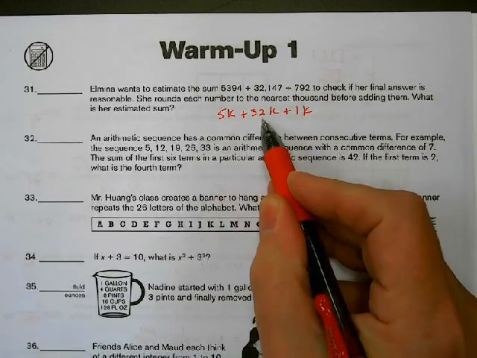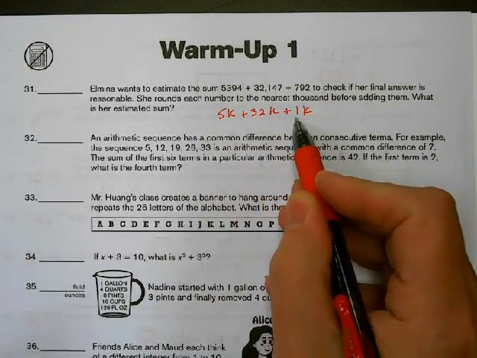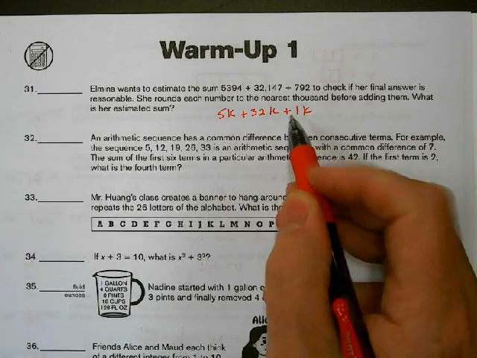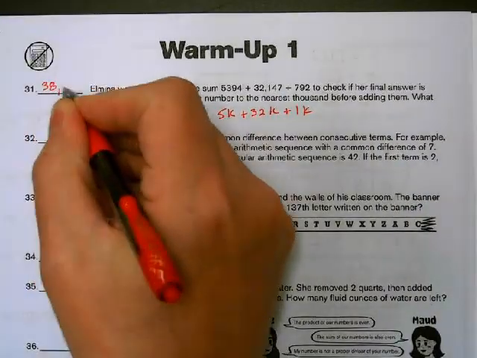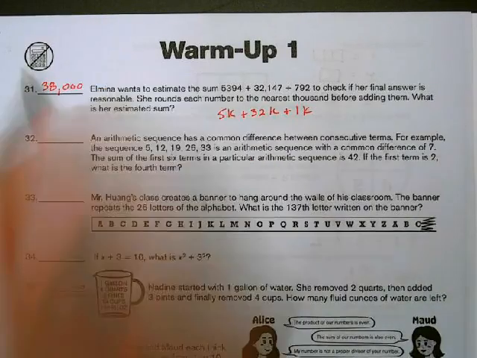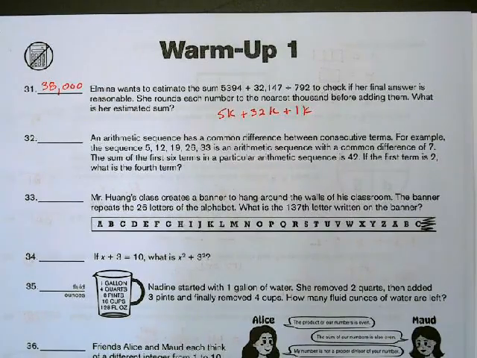So 5,000 and 32,000 is 37,000. 37,000 plus 1,000 is 38,000. That would be her estimate. Estimate. You know what I meant. There we go. Next one.